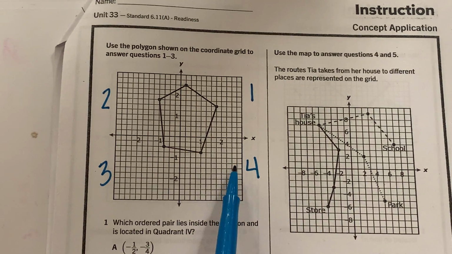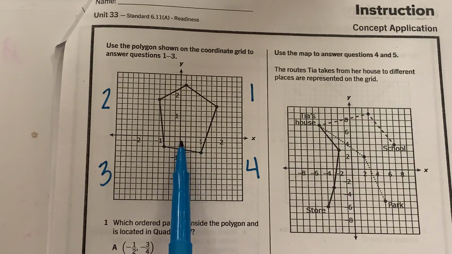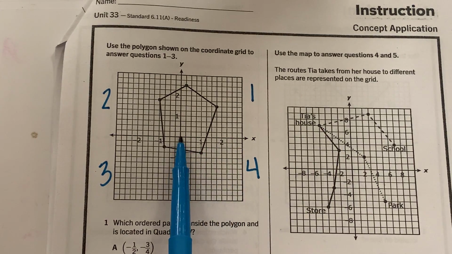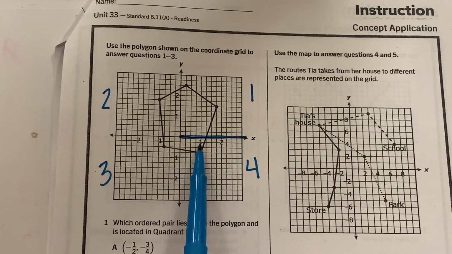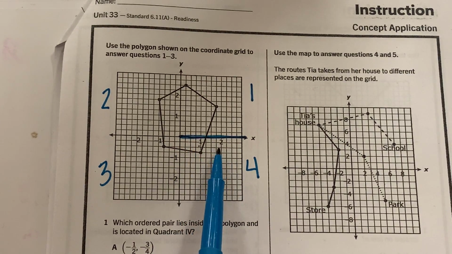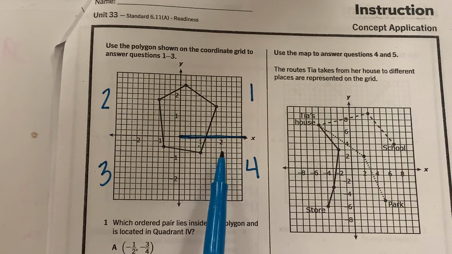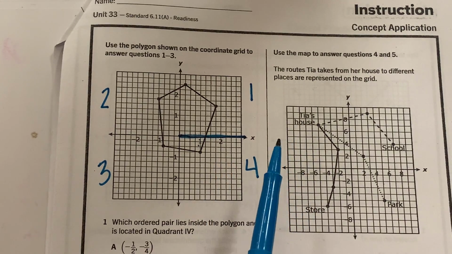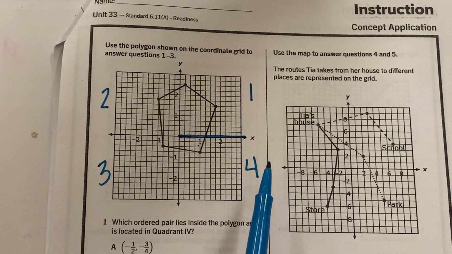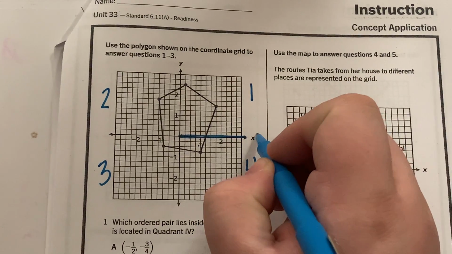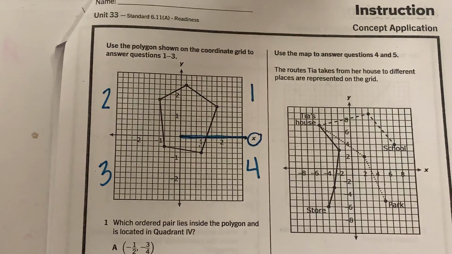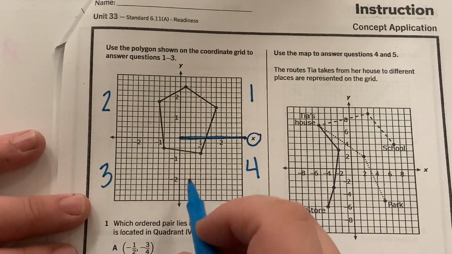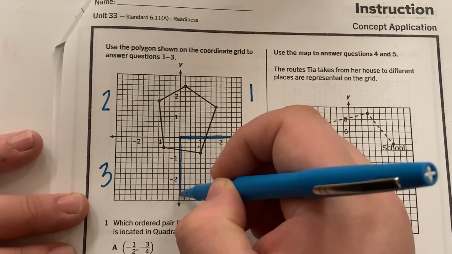In quadrant 4 are the x numbers, right? Which is going to be these. Are they going to be positive or negative? Look at these numbers. Are these positive or negative? Hold on. Y'all are getting confused. Okay, look along the x. The x numbers are going to be positive.